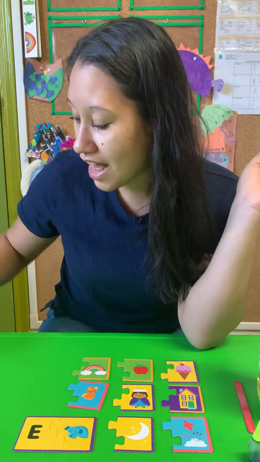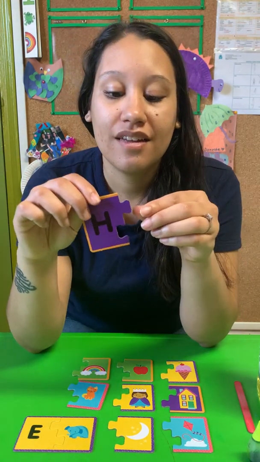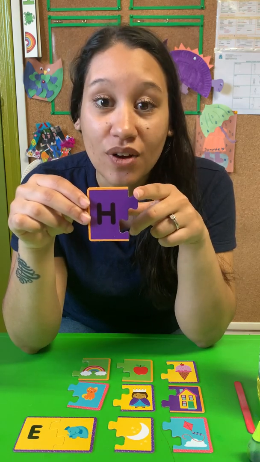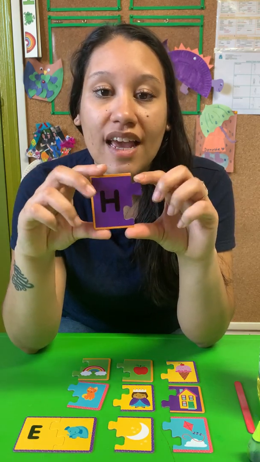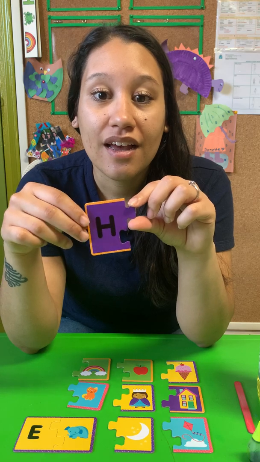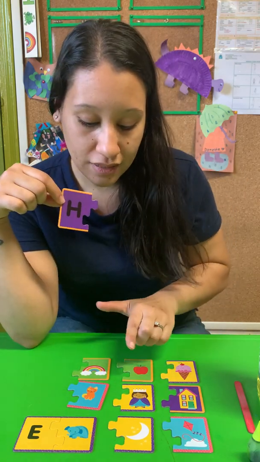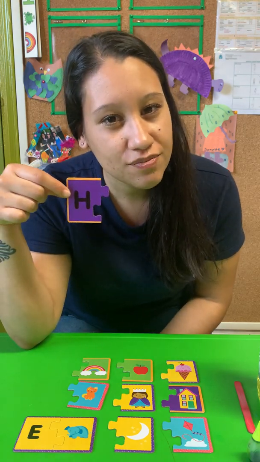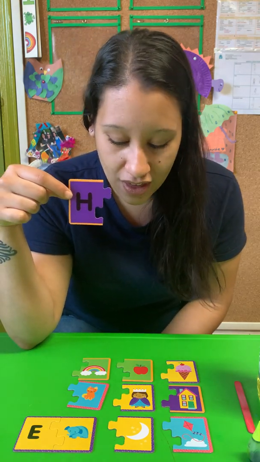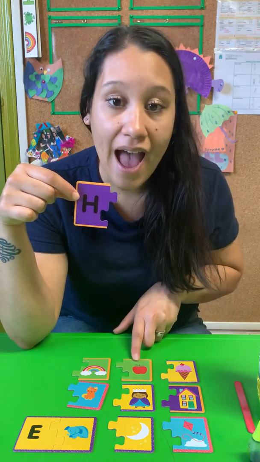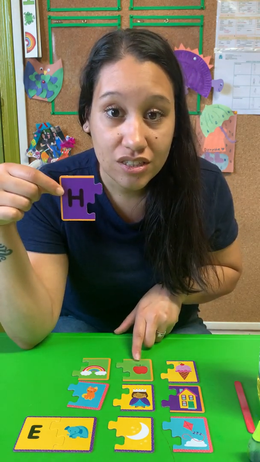Now the next letter is, what letter is this? H, right? H. And what sound does H make? Ha, ha, ha, right? So do you see something here that starts with the letter H? What starts with H? Does apple start with H?